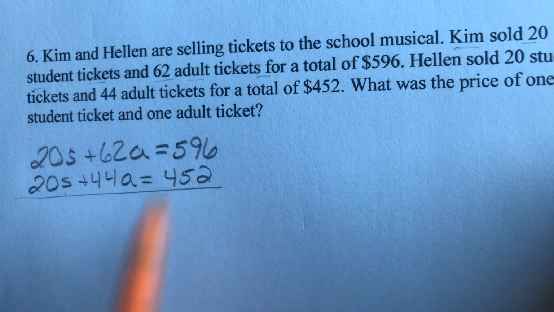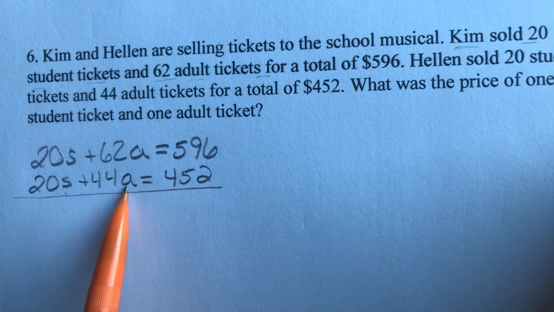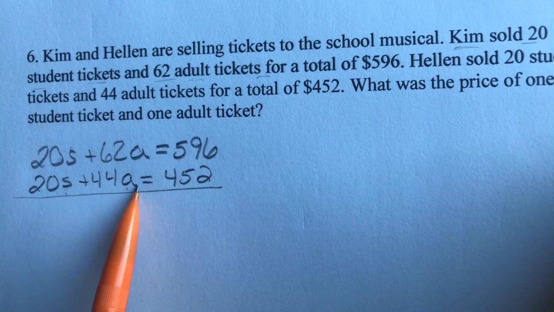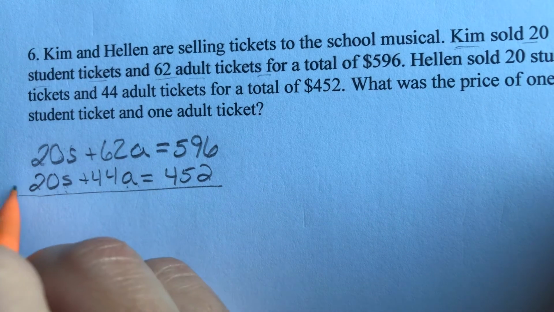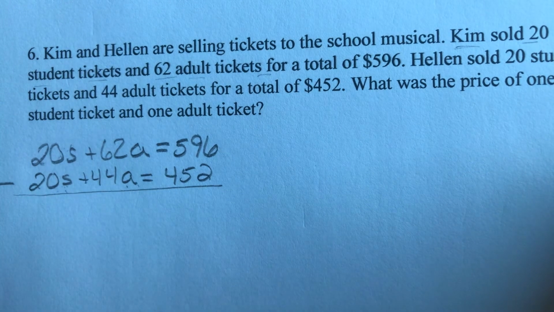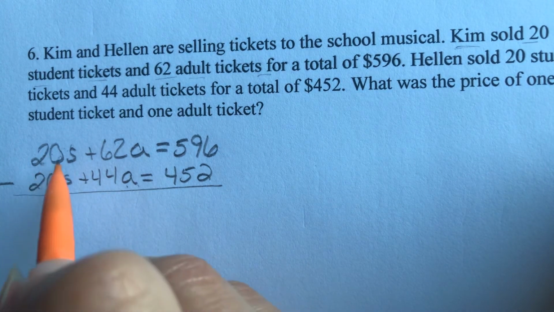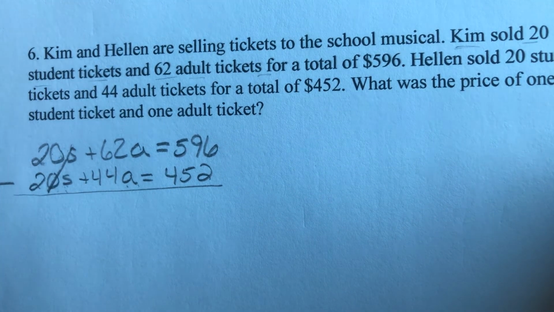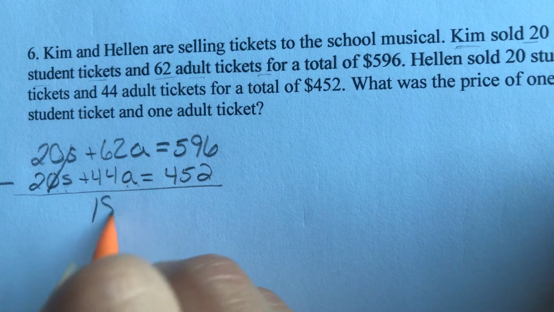So we want to find S and find A, the price of a student ticket and the price of an adult ticket. So I'm going to use subtraction. 20 minus 20 cancels. Make sure I don't make any mistakes here. I'm going to go to my calculator. 62 minus 44 is 18.